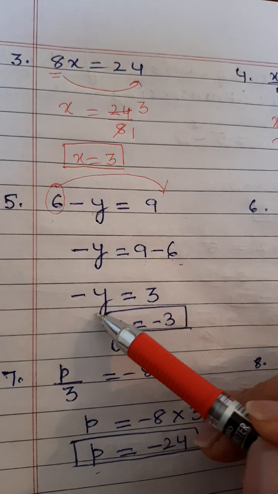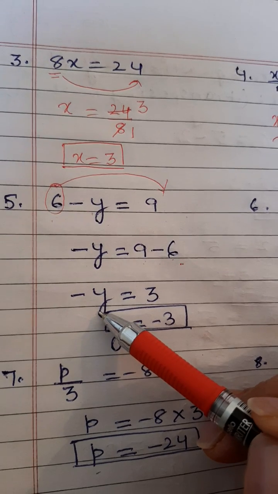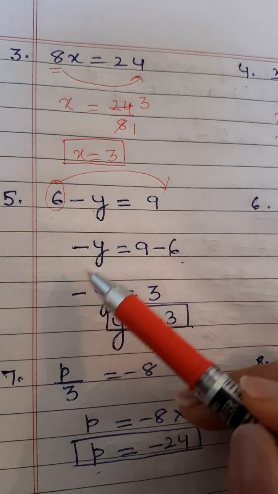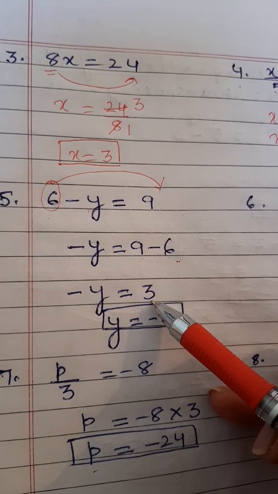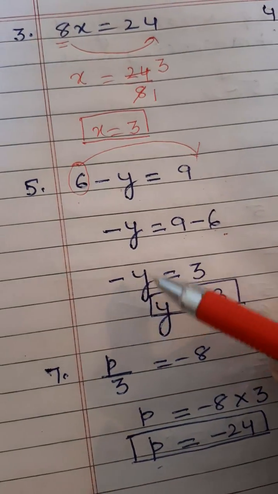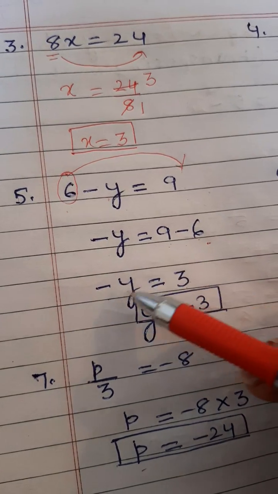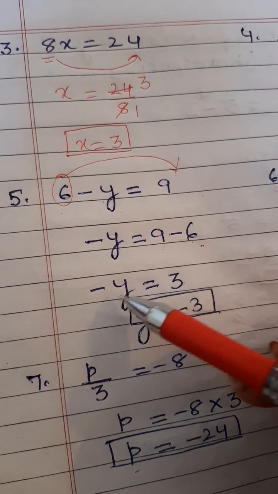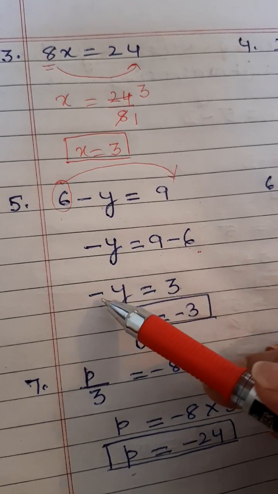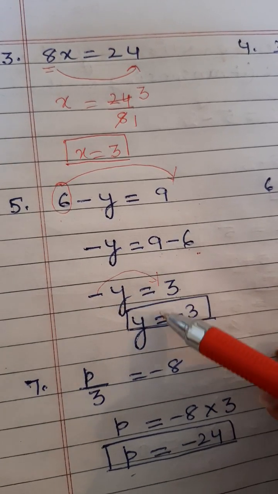So students, we have to keep only the literal number here on the left hand side, and rest we have to take everything to the other side. Minus is there, we will take this minus also to the other side. Means when we take minus to the other side, it will remain only minus, right? It will not become plus.